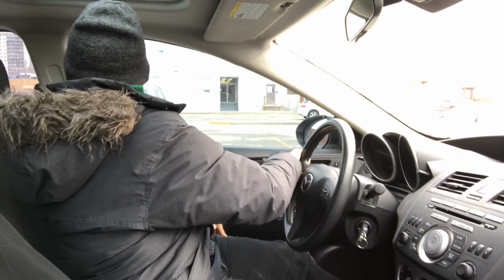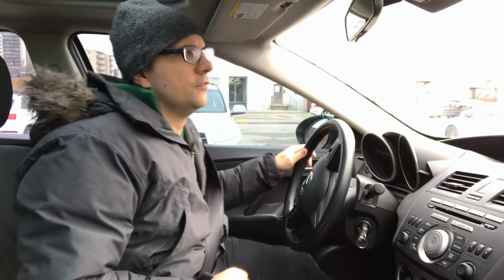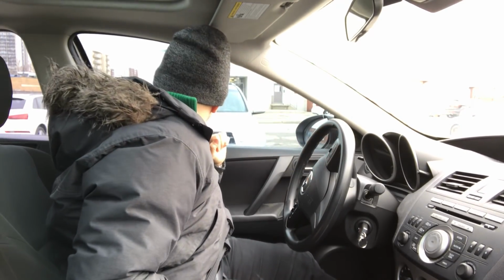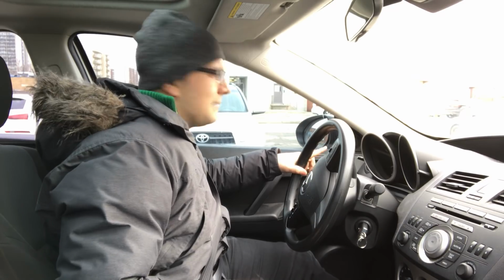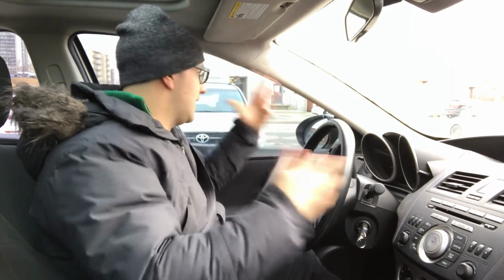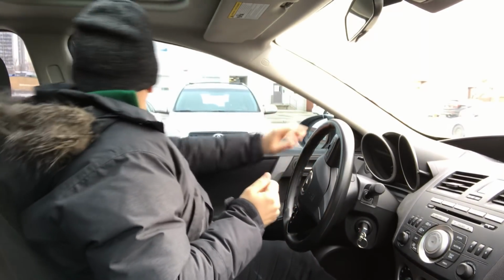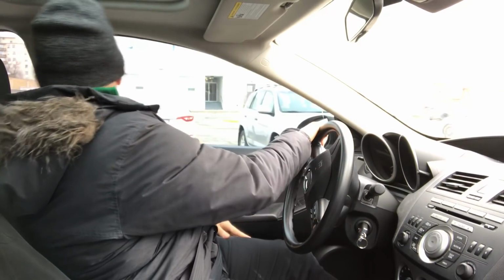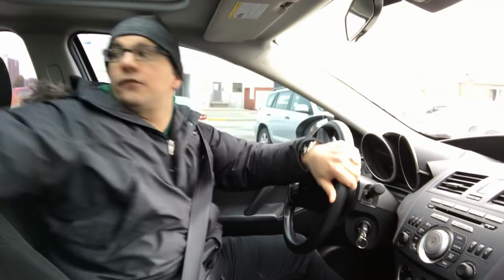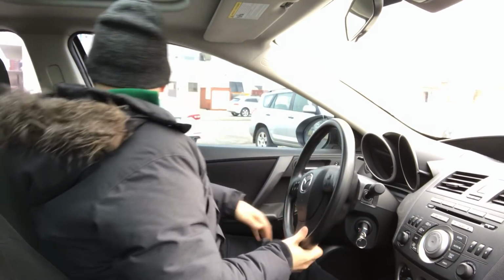Reversing isn't about speed, it's about nice and slowly but surely movements. I'm close to the corner now. I'm actually going to put my left signal on to let all the other imaginary drivers around me know that I'm reversing to the left. Just like that, because there's no drivers or pedestrians around me. Now, I'm starting to turn my wheel a little bit. And I'm just turning it a bit to get a gauge for where I am with regards to the corner.